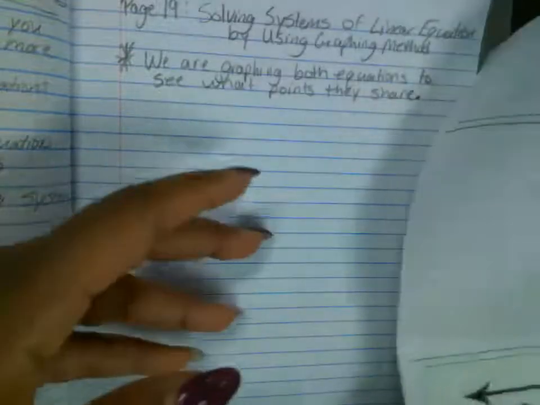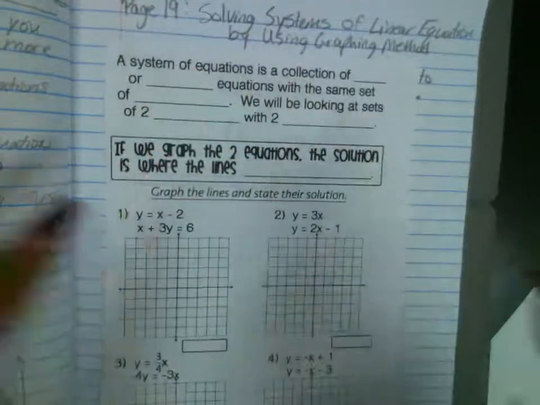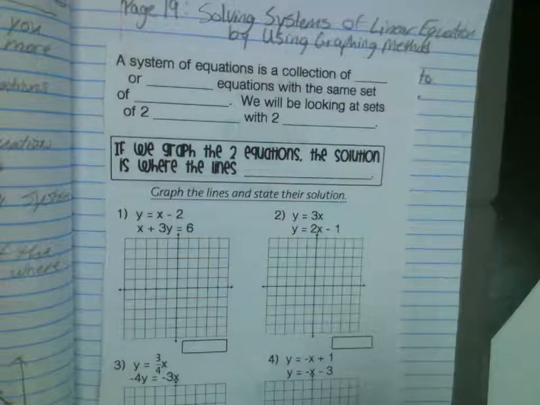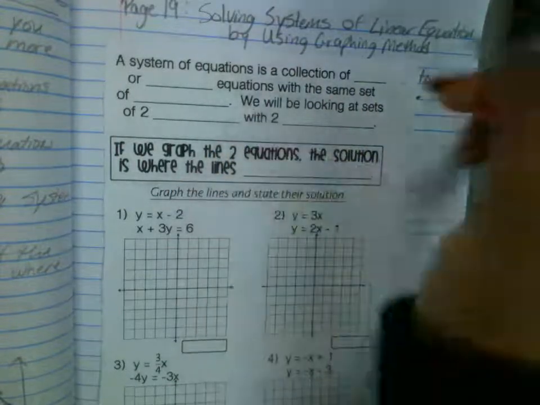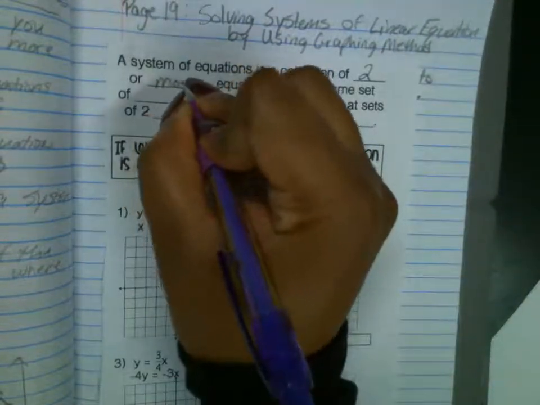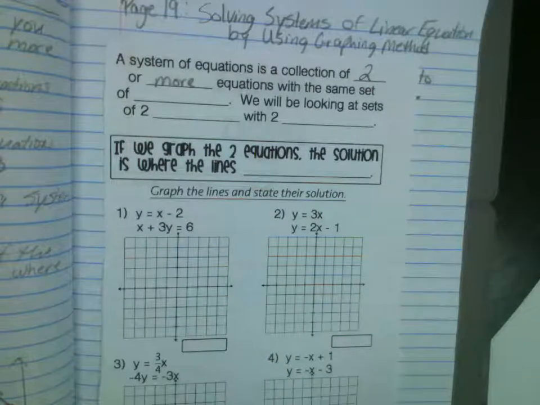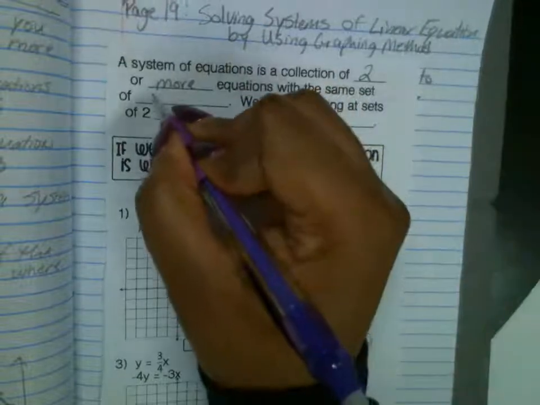All right, let's put this little slip in front of us. Turn to this side where you see the words at the top. A system of equations is a collection of two or more equations with the same set of variables.